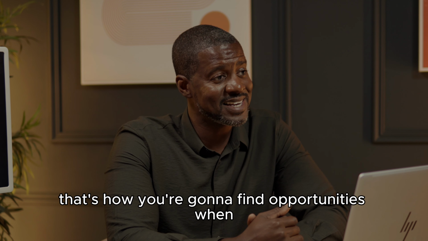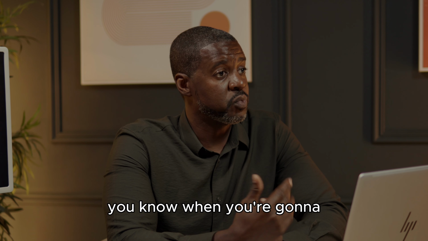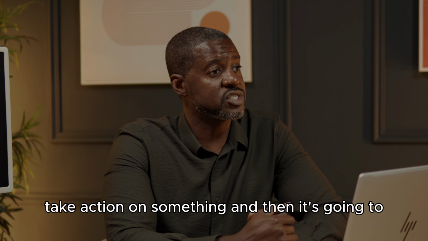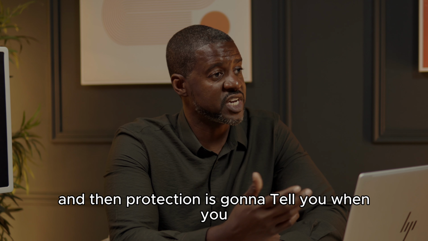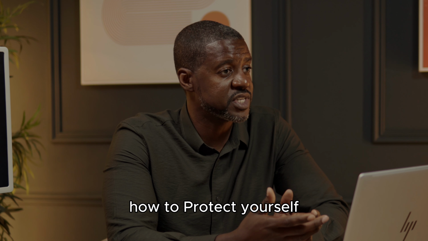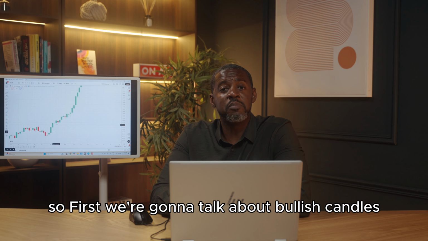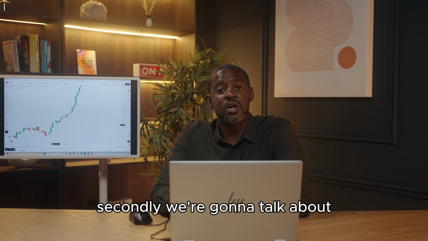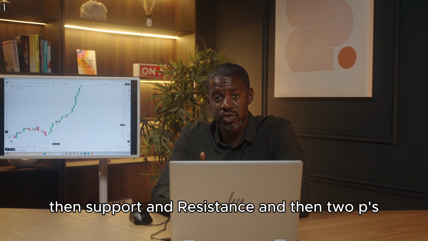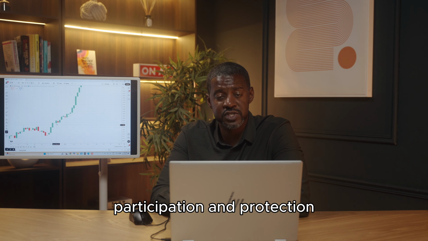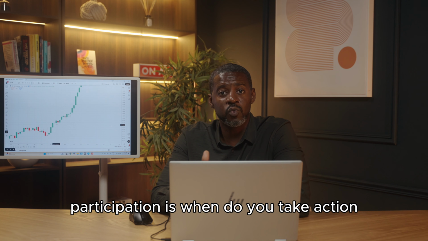That's how you're going to find opportunities when you're going to take action on something, and then protection is going to tell you how to protect yourself. So first, we're going to talk about bullish candles. Secondly, we're going to talk about bearish candles, what that means, then support and resistance, and then two P's, participation and protection.